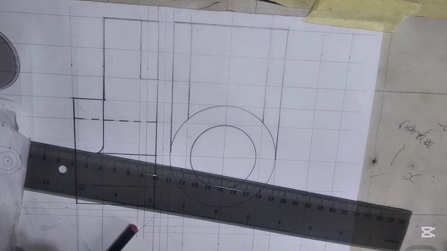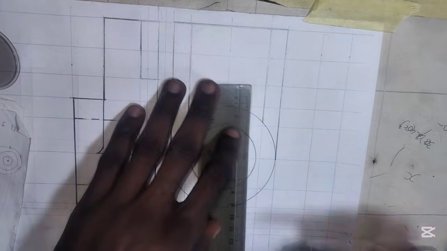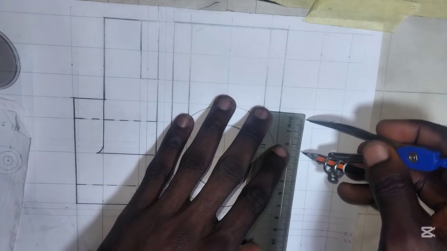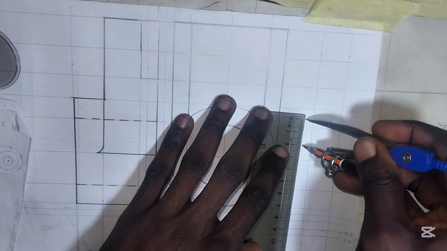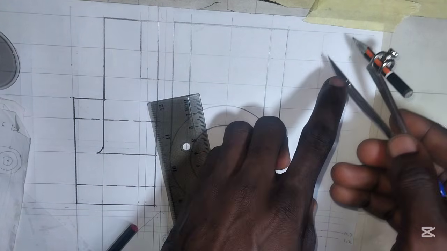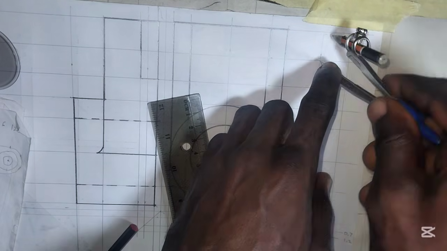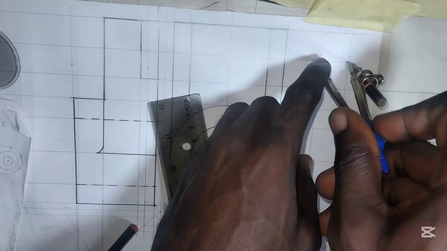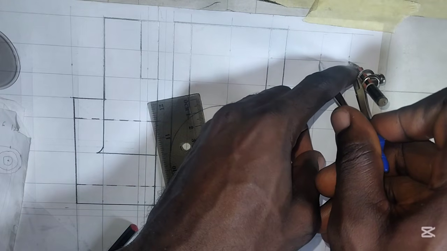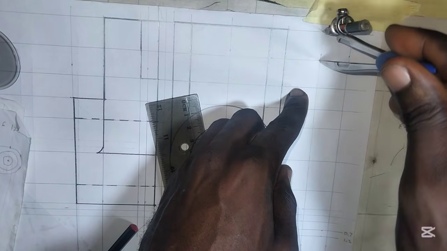Now at this place again, we take our compass. First of all, radius 2 centimeter. Now this will be our center point, this place. It intersects up, then intersects to this place, then it will come down.